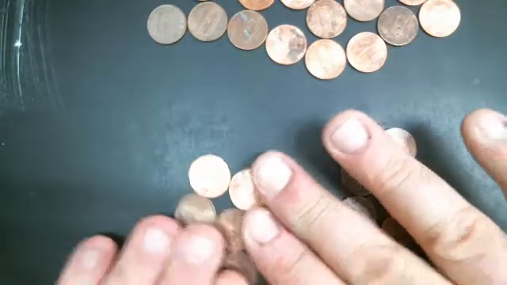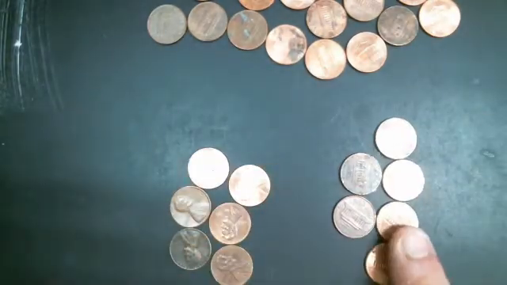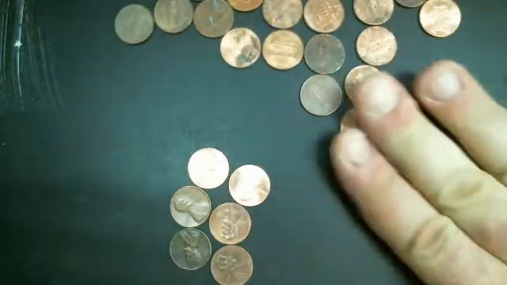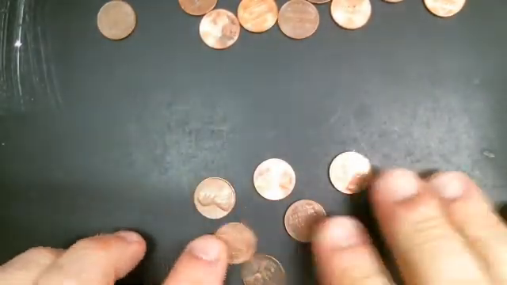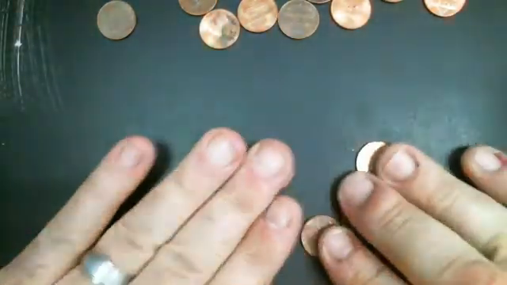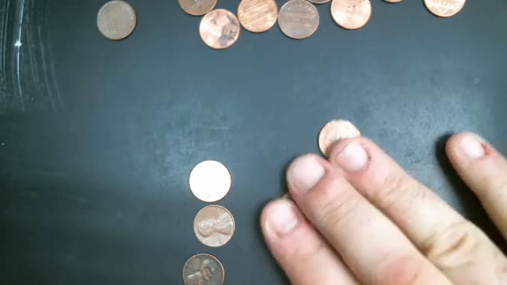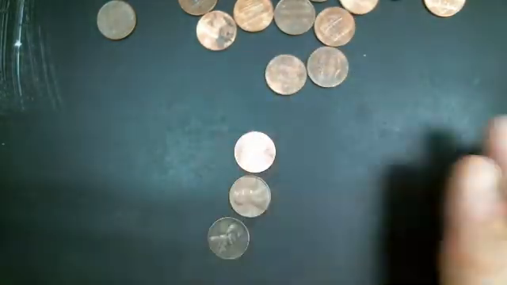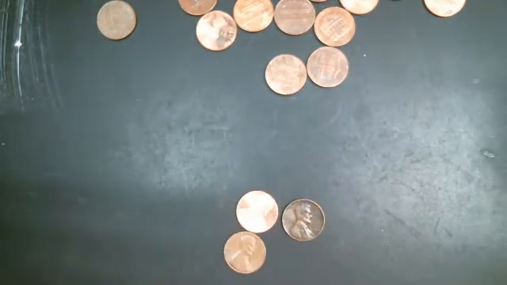So now I have 6 that are heads, 6 that are tails. Push the tails aside, just pick up the heads. And I have 3 and 3. Push the 3 tails off to the side, the heads. Oh, they're all 3 heads. Do that again.